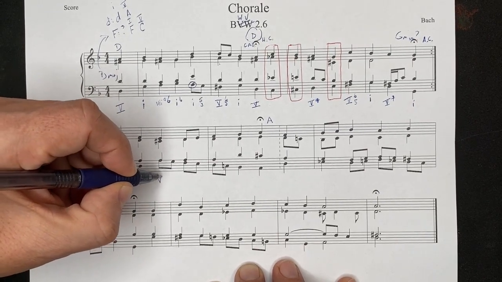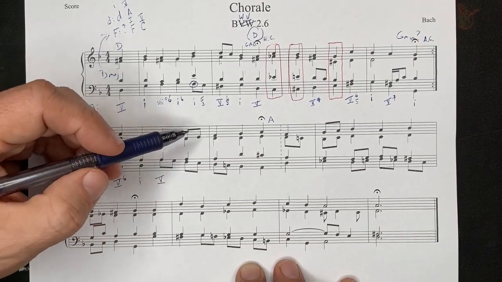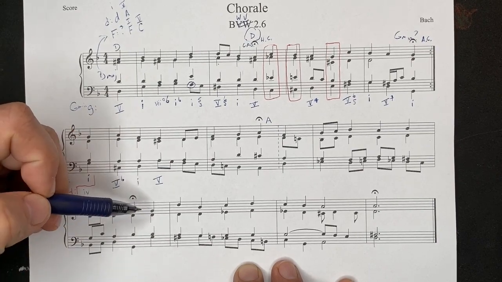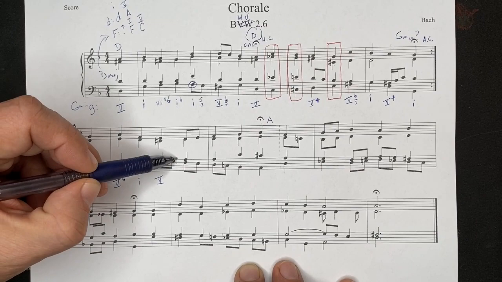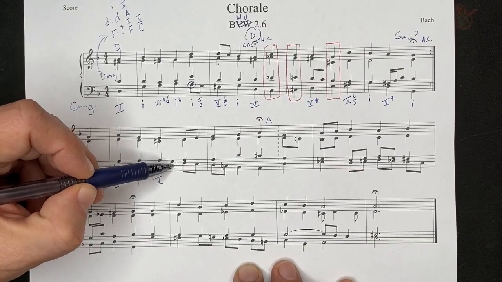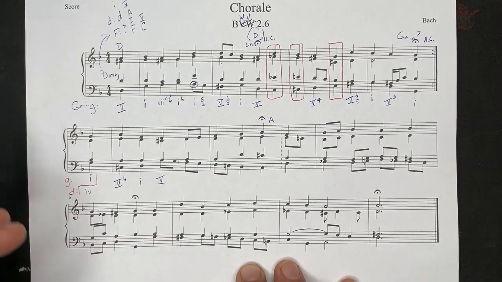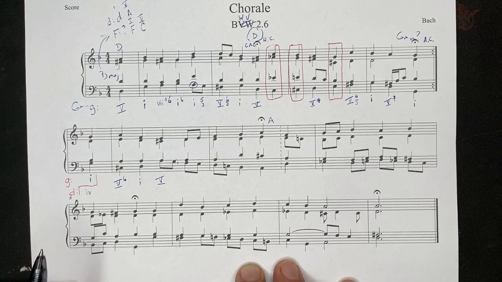That's my 5 right there. Now, I guess this could be a 7, right? Because that's the most common place we're going to find a 7. You could have blocked it out and said, no, no, no, I don't believe in you. You're just a passing note. It is a passing note. It just happens to also be the 7 on the 5 chord, and they get special considerations.